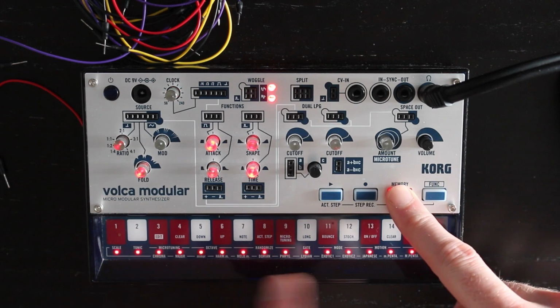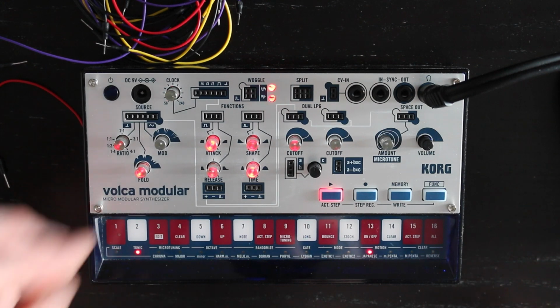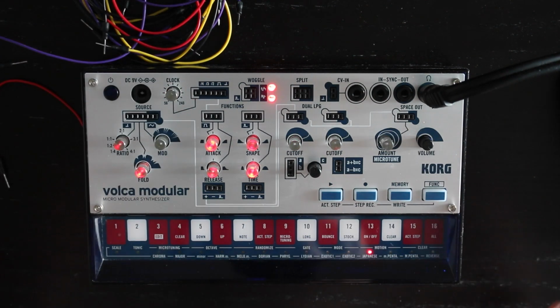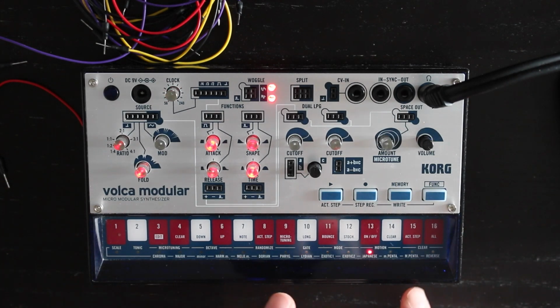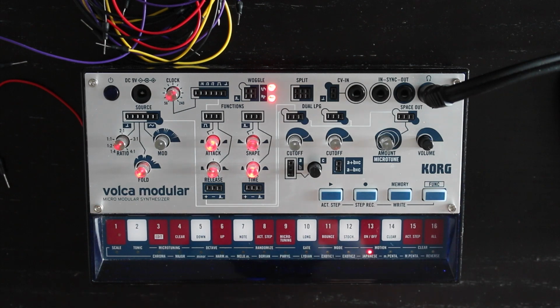So here we can see our 16 slots, and if we select 7 for example, then you've got something in there. So if you want to make a new sequence, you'd pick one of the slots, clear it out, and start again. And we'll look at how to do that in a minute.